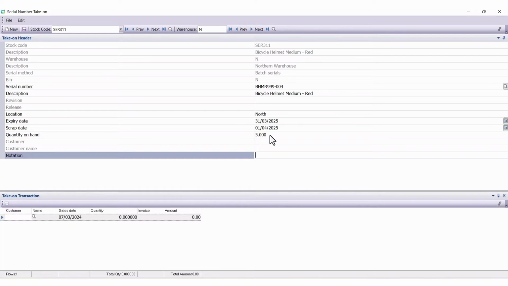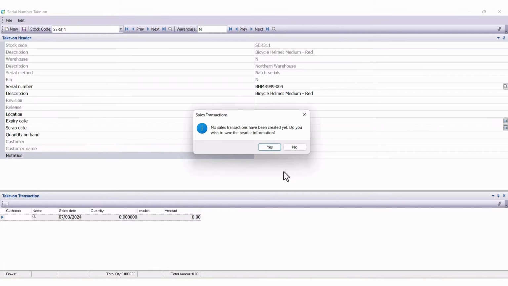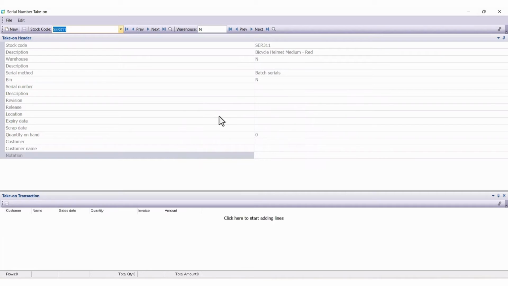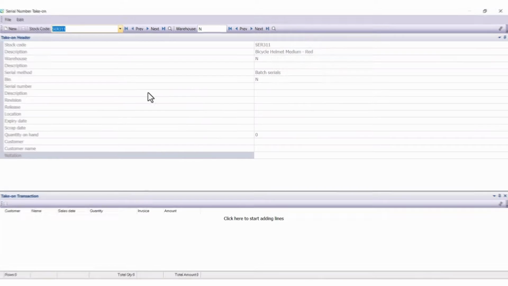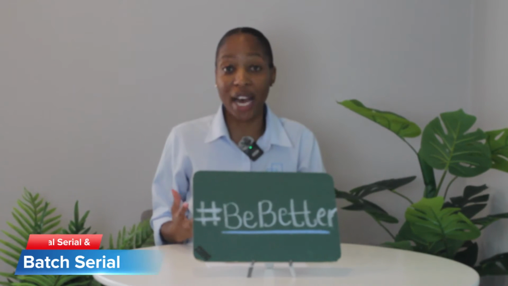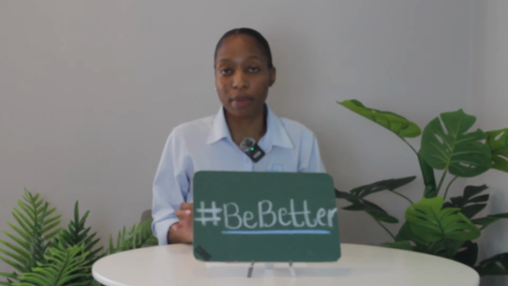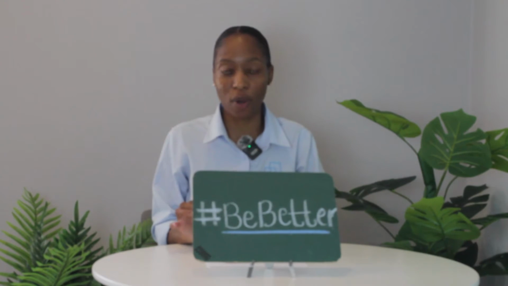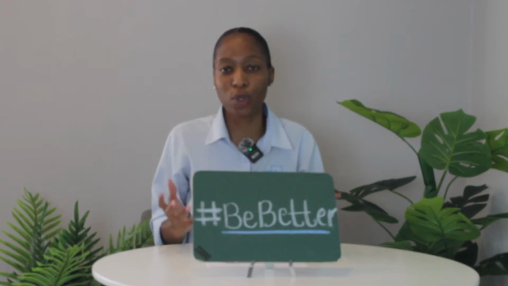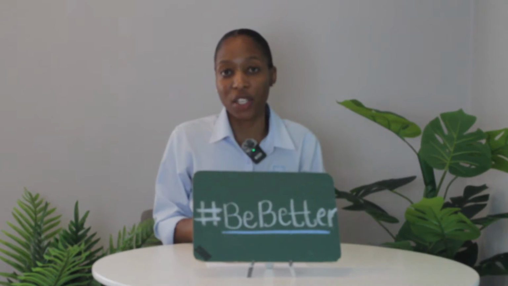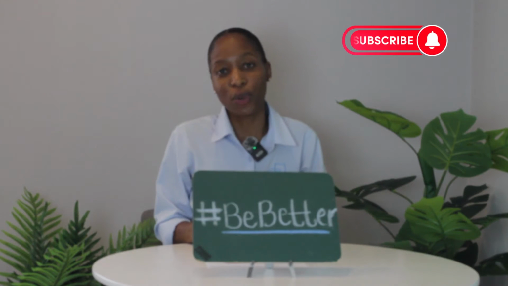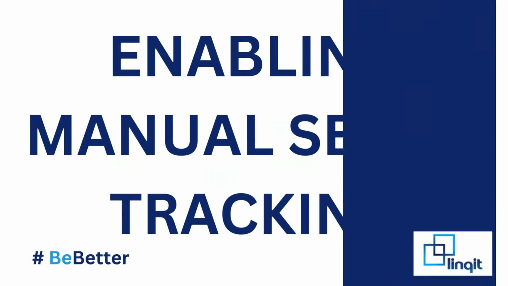Tab off, and here notation, you could put anything, but I'm just going to leave it as is, and I'm going to save. And we're going to click yes, and the serial number is saved. And that's how you capture a serial number. Think of it like this. Manual serial items get VIP treatment with their own unique serial number, while batch items are like a cool squad where they share a single serial number. Now let's show you how that looks in SYSPRO.